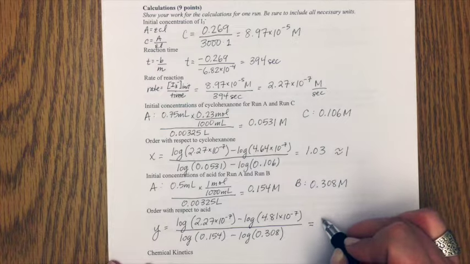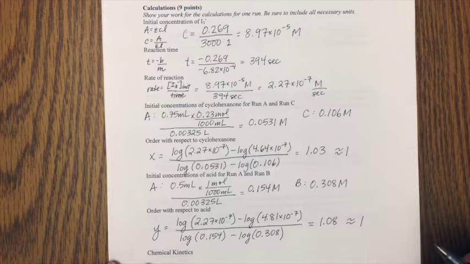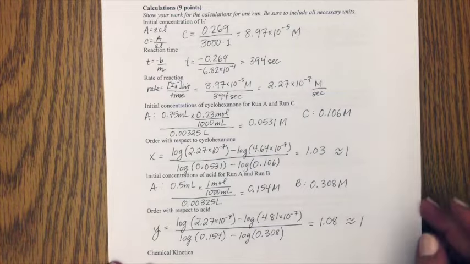And I end up here with 1.08, which again is good. I'm looking for something that's near a whole number. That's about 1. So I can round that to 1.